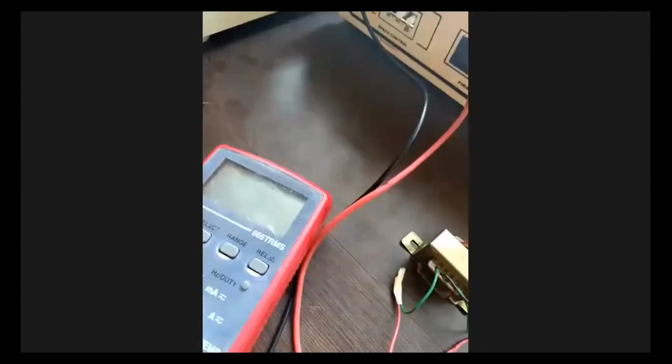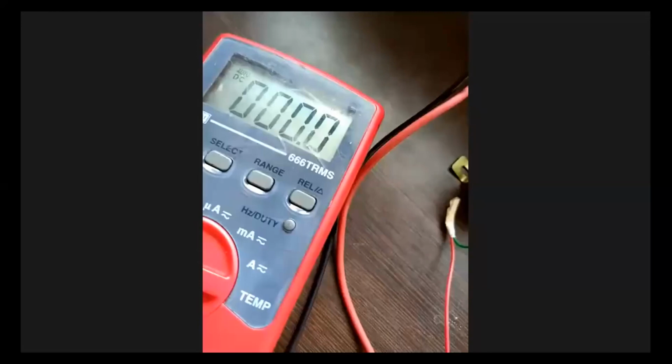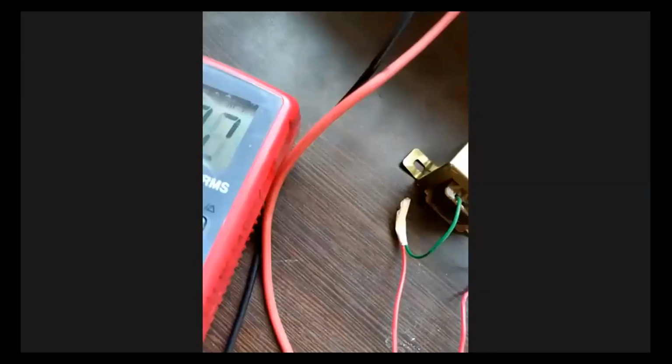See here, using the multimeter also, I will show that one. I will check how much voltage I will get. I will show you people. Here the multimeter is there. We have taken it for DC earlier. For the AC, I will check here.